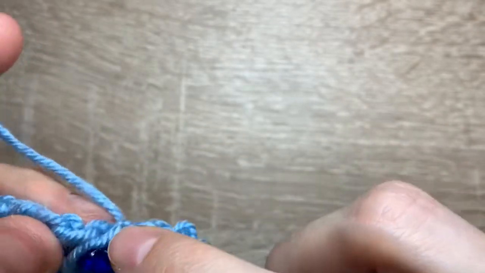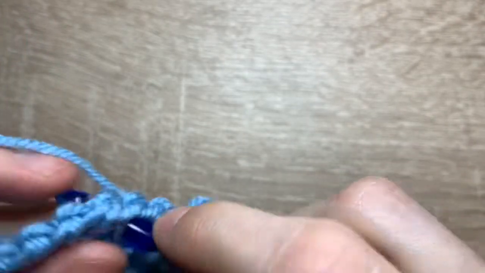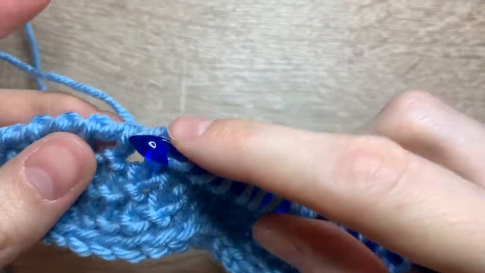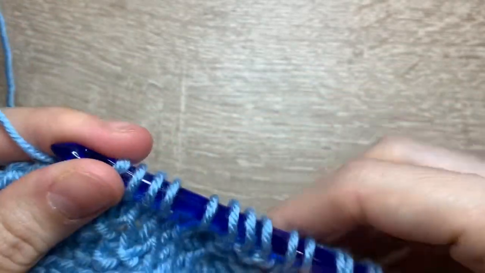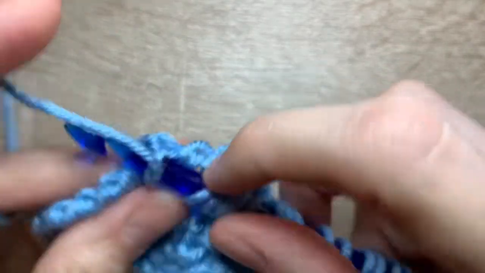And we are going to work 4 Tunisian knit stitches, and 4 Tunisian purl stitches.